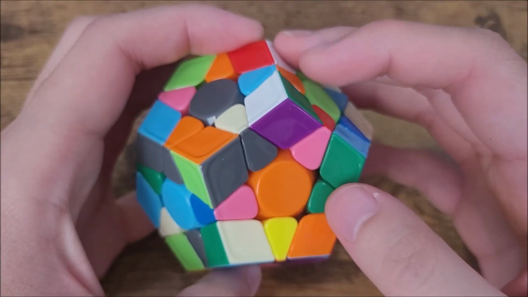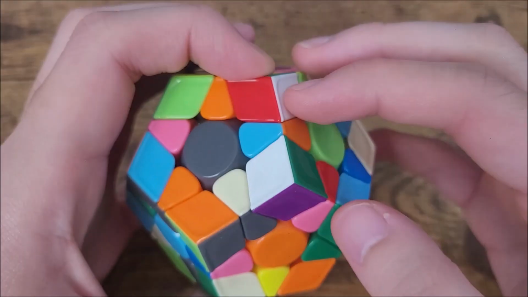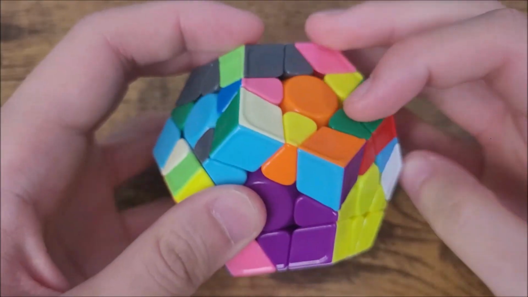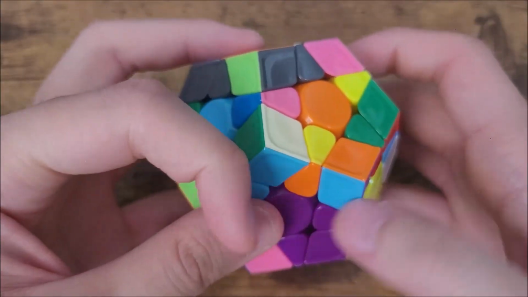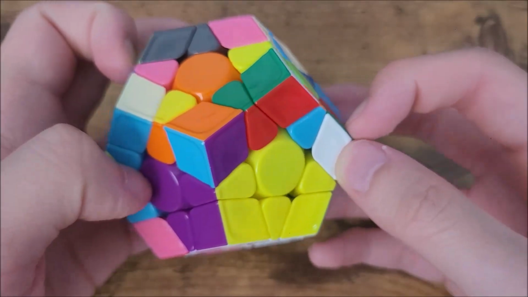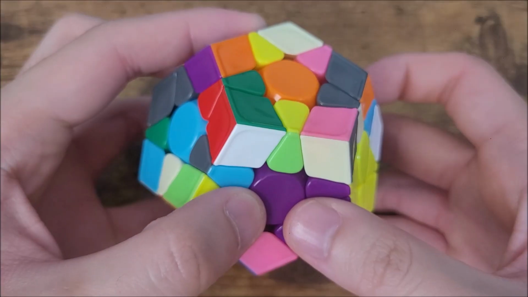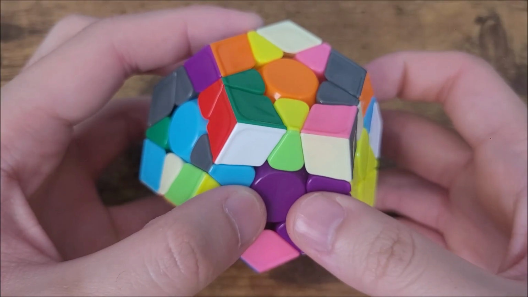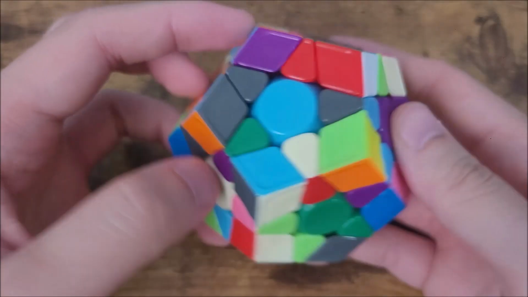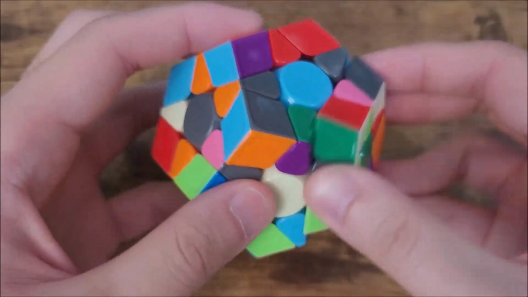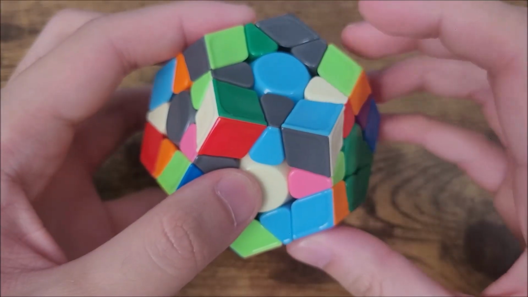From here I have a line set up with red-green, and I saw this green-purple, so I can do something like this. Well, I can do that, and then I'll rotate, and then I will insert this pair.